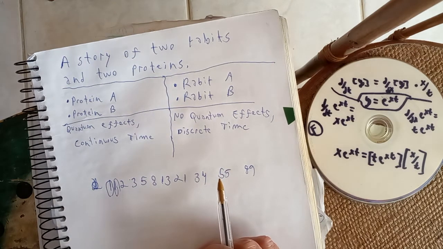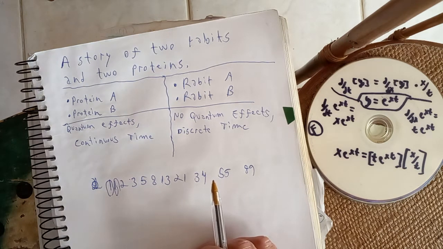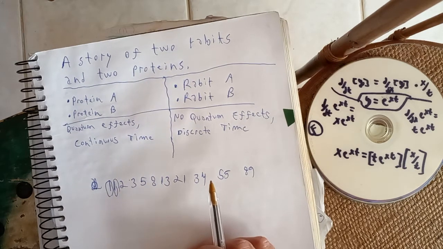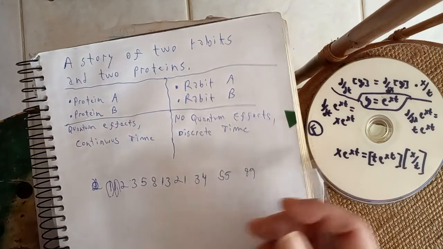Now, let's begin by modeling the growth of 2 proteins, protein A and protein B. The assumption here is that protein A requires the presence of protein B and some raw materials to make copies of itself. And protein B requires the presence of protein A and some raw materials to make copies of itself.